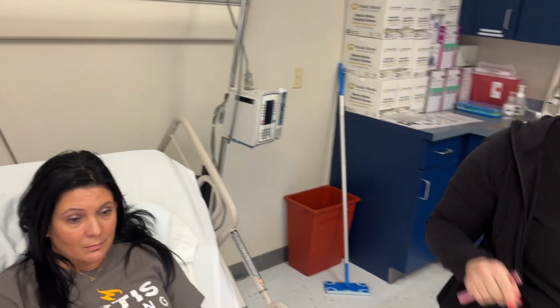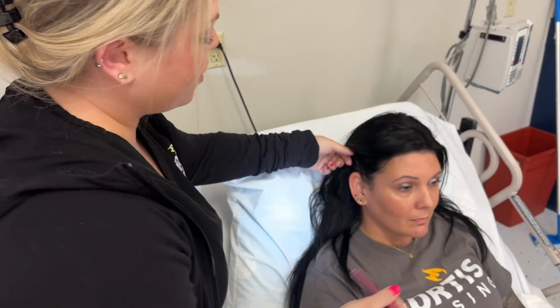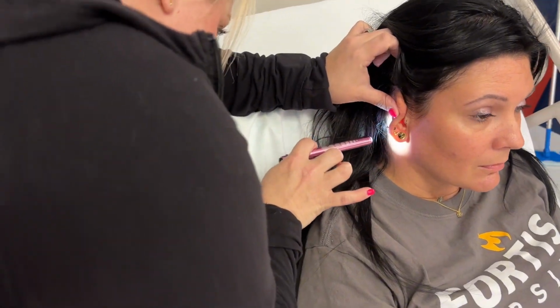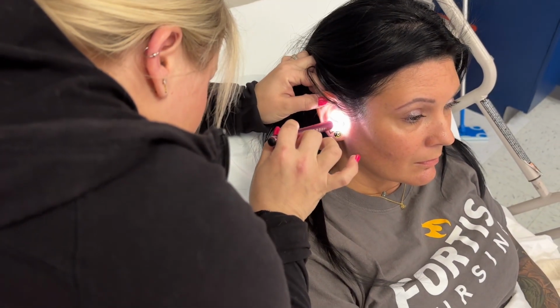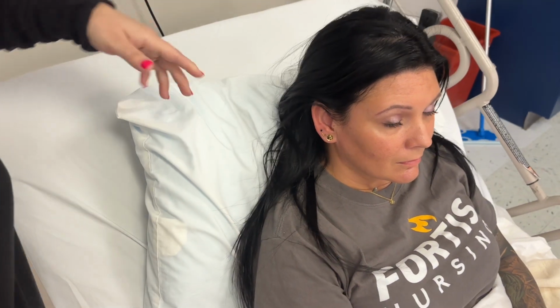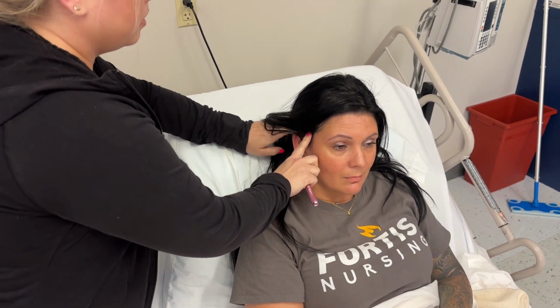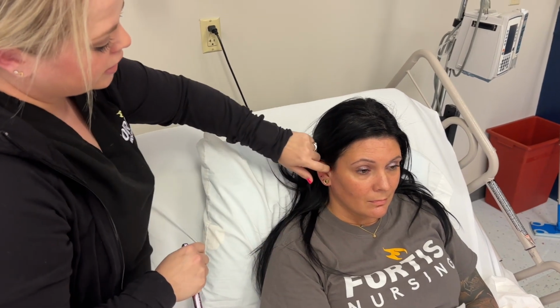And then I'm going to come to the other side and do the same thing. All right, so again, I'm inspecting the skin around the ears and also inside of the ears. I don't note any redness or any lesions. I am going to palpate. Okay, I don't feel any lesions or masses.